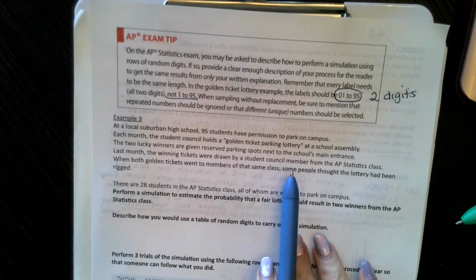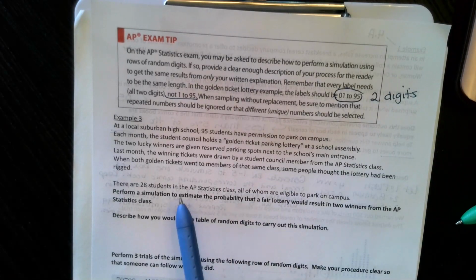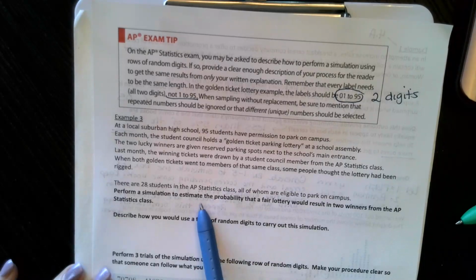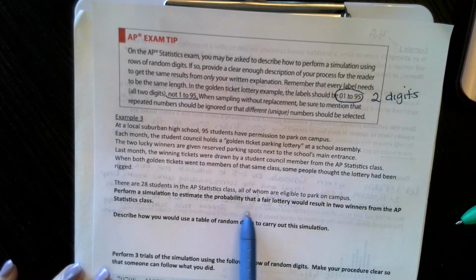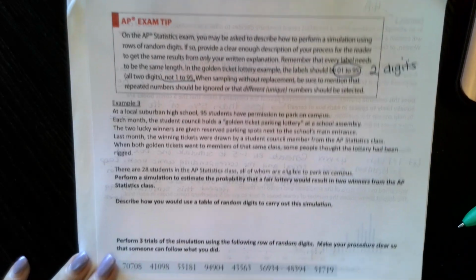Last month, the winning tickets were drawn by a student council member from the AP Stats class. Both golden tickets went to members of that same class, and some people thought the lottery had been rigged. There are 28 students in the AP Stats class. Perform a simulation to estimate the probability that a fair lottery would result in 2 winners from this AP Stats class. So describe how you would use a random number digit to carry out the simulation.